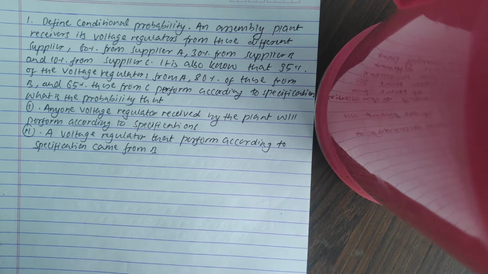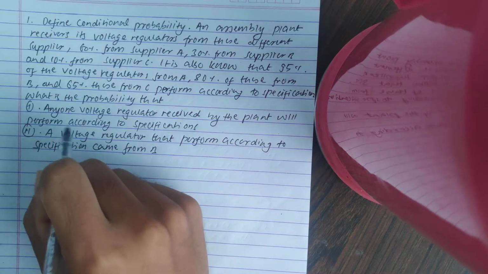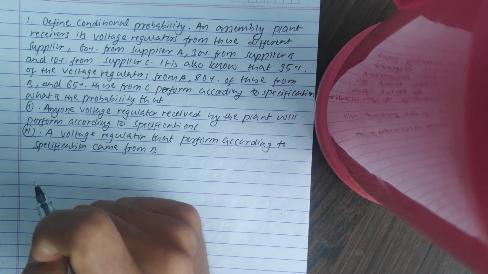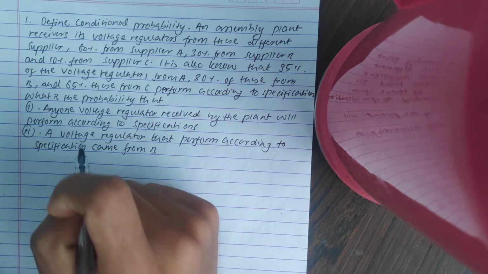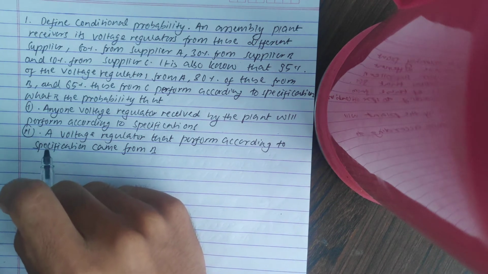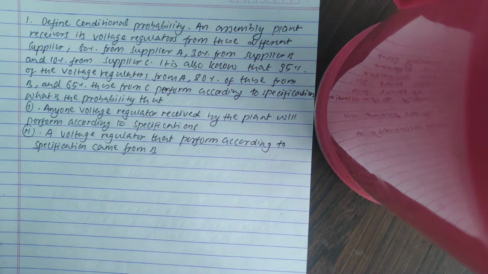What is the probability that any one voltage regulator received by the plant will perform according to specification, and second, that a voltage regulator that performs according to specification came from B?